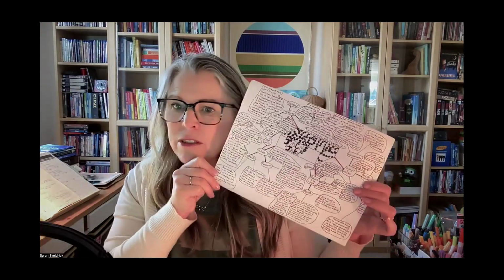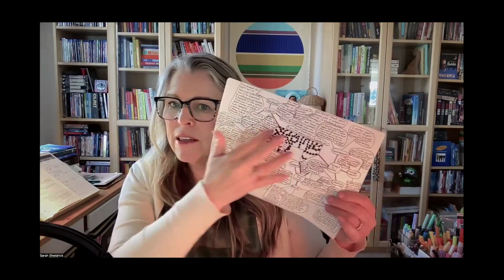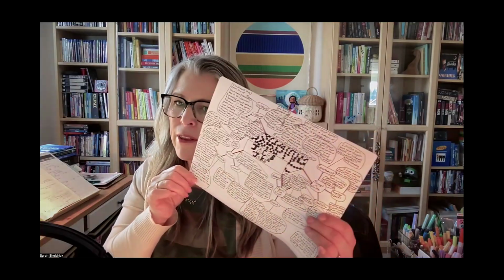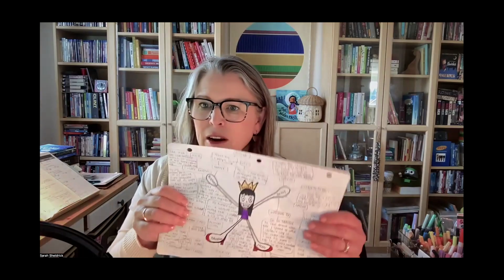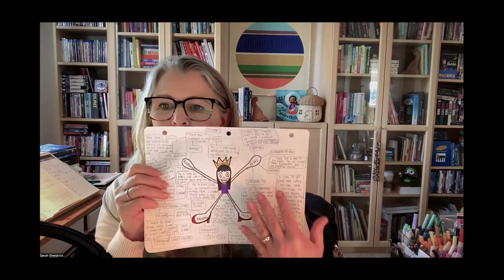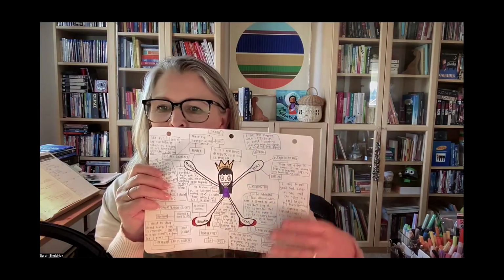Here's another one, just really straightforward, black and white. It's got some creative doodling around the name. Here's another one where, again, they made a drawing with some nice bold colors in the middle and then filled it in around the image.